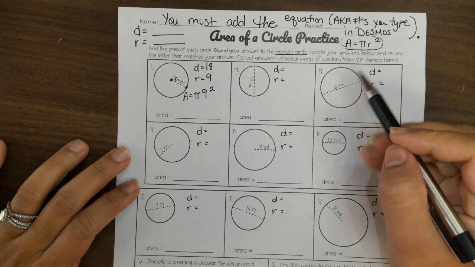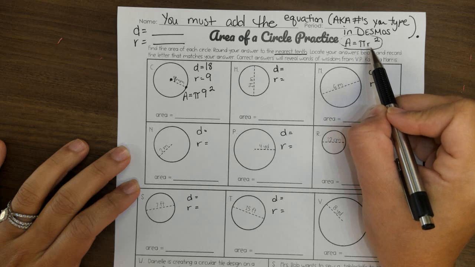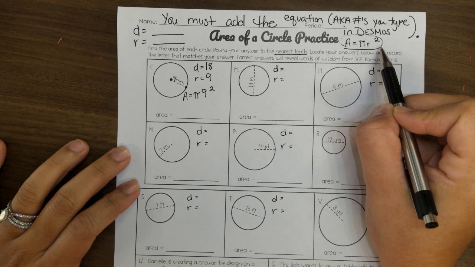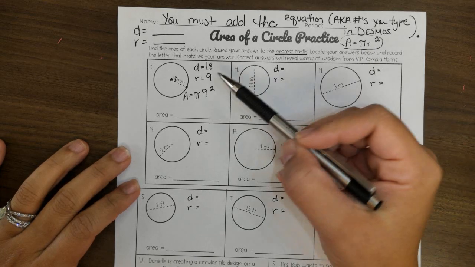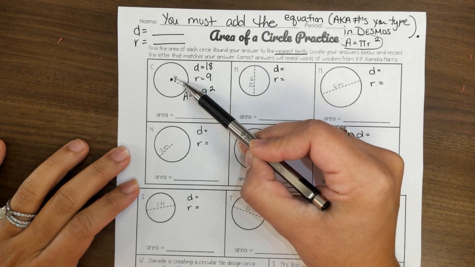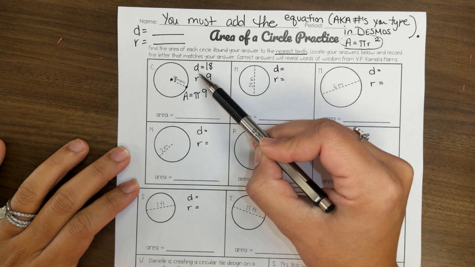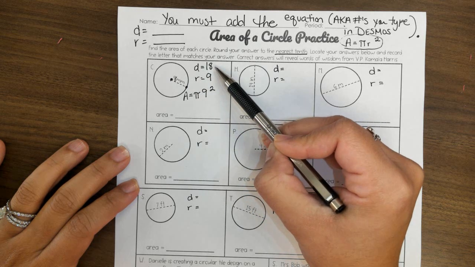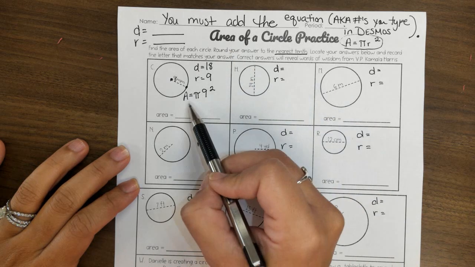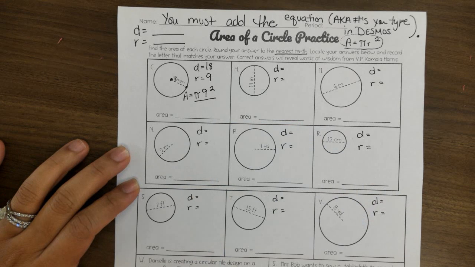We already know that the area of a circle is this formula. It's pi times radius squared. So what I do for the first one, we saw that from the center point to the edge was a radius of 9, so I put R equals 9. And I know the diameter is double that, so that's 18. Now the equation, here we go. This is what I'm going to type into Desmos right here. We are going to type in pi times 9 squared.